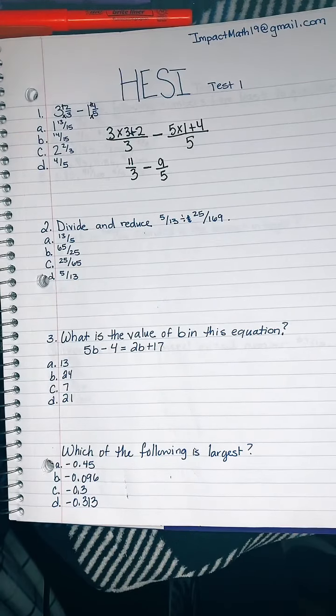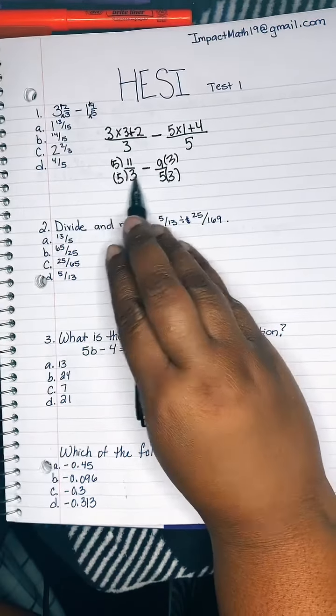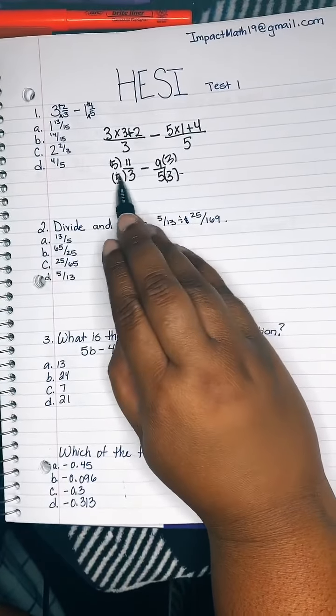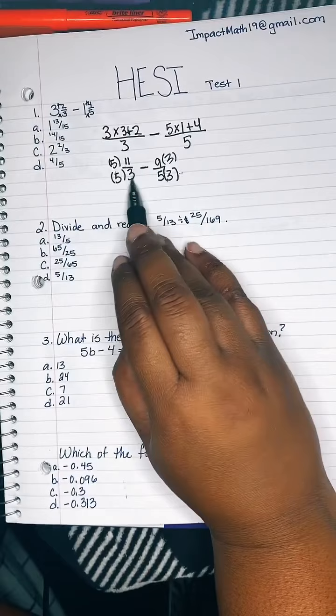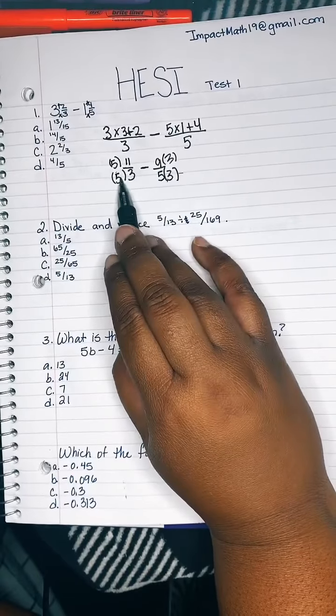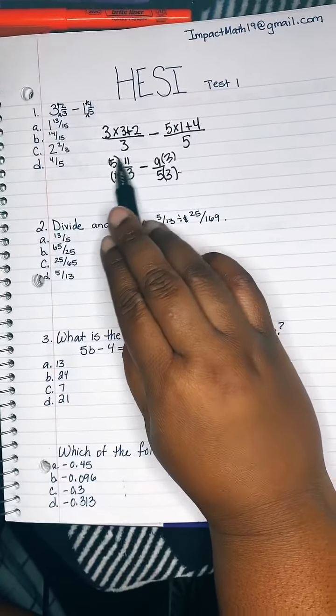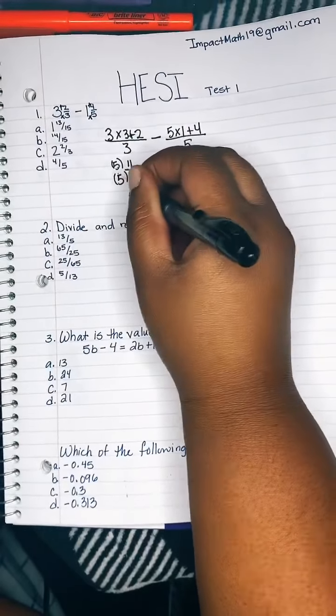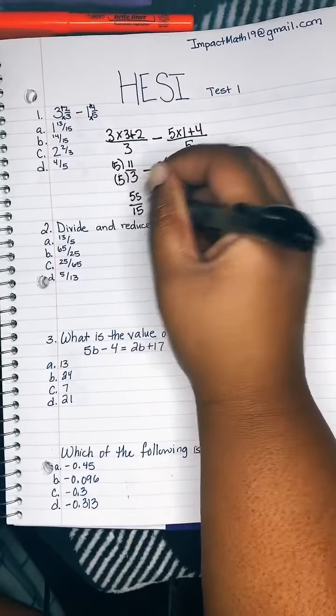So, what's our common denominator? Oh, thank you, QT. What is our common denominator? Oh, Shan said 15. Good. Yes, it's because I want both of these bottoms to be 15. And the only way I can get this to be 15 is if I multiply this 3 by 5. And what I do to the bottom, I have to do to the top. So 5 times 11 is 55 over 15.